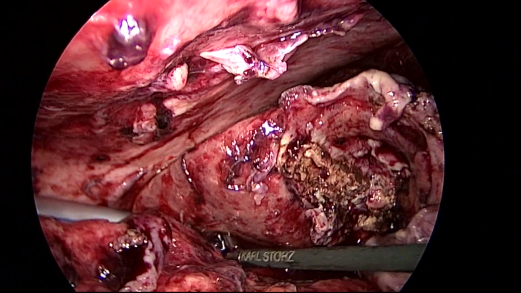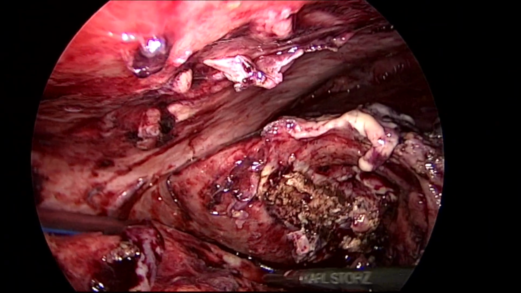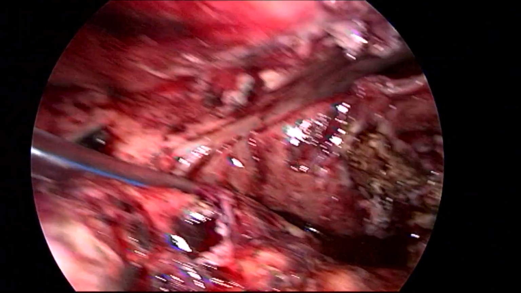This I'll keep for 1 or 2 days, and if the patient has recovered well, then I'll remove the drain and send him home.